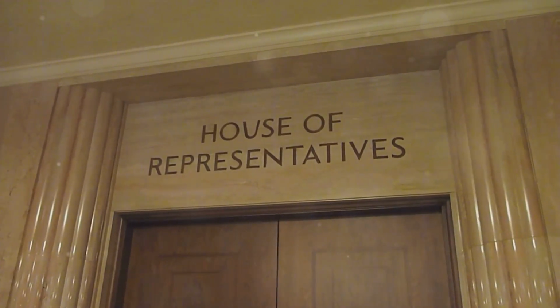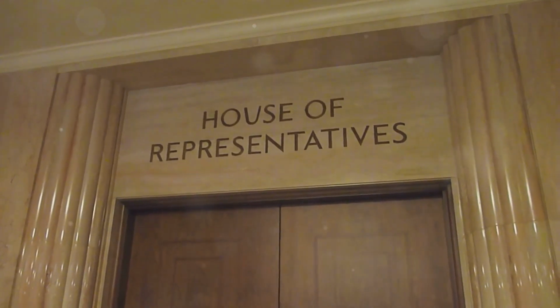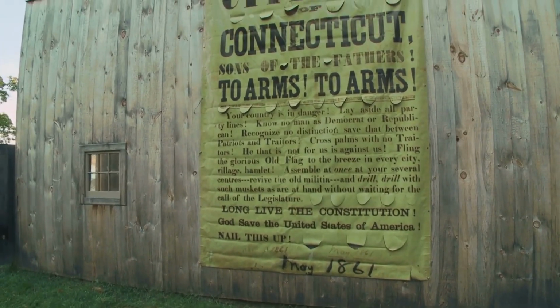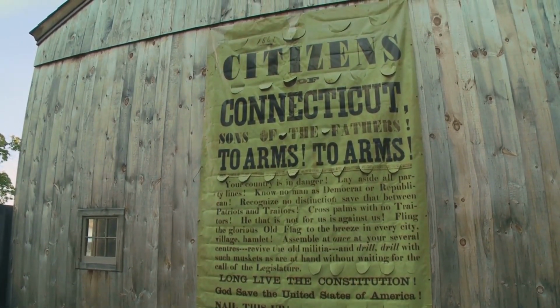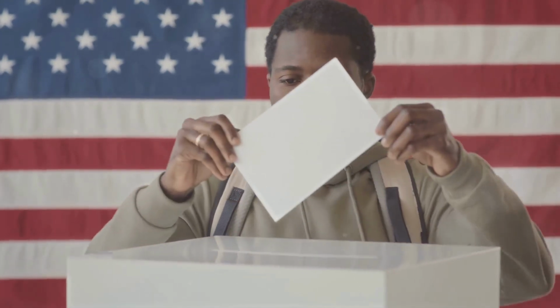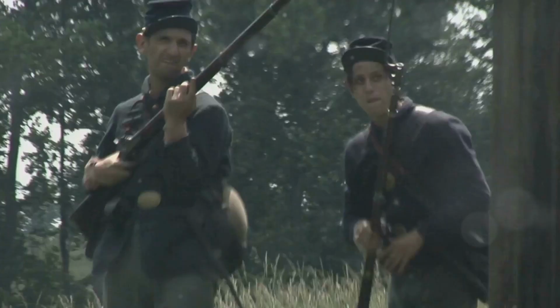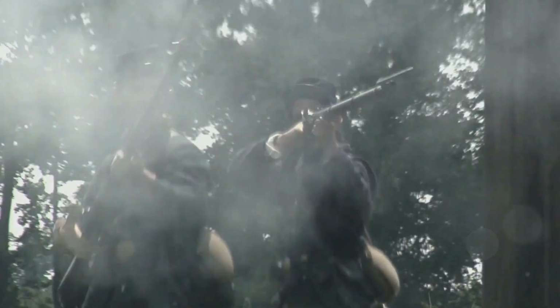The Wade-Davis Bill, passed by Congress in 1864, embodied the radical Republicans' vision for Reconstruction. It was a direct challenge to Lincoln's more lenient approach and sought to impose stricter conditions on the Southern states. This bill proposed a much stricter path for readmission to the Union, requiring a majority of white male citizens in each Southern state to pledge their loyalty to the United States. This higher threshold was intended to ensure a more committed and loyal Southern populace.